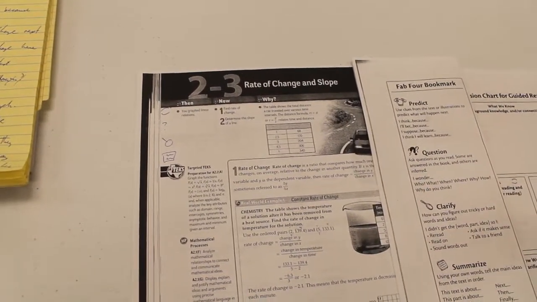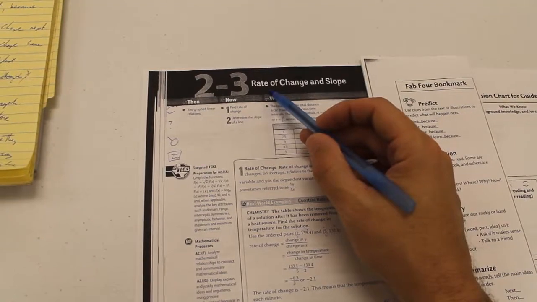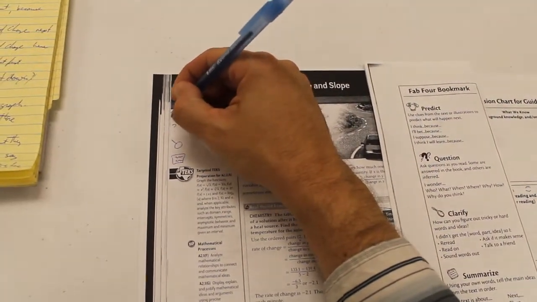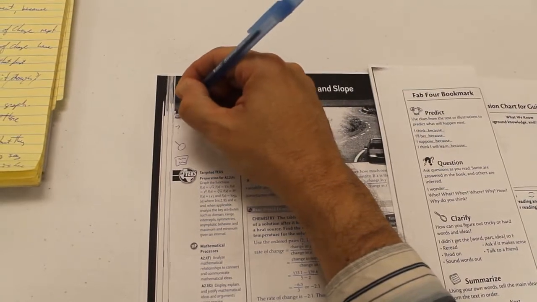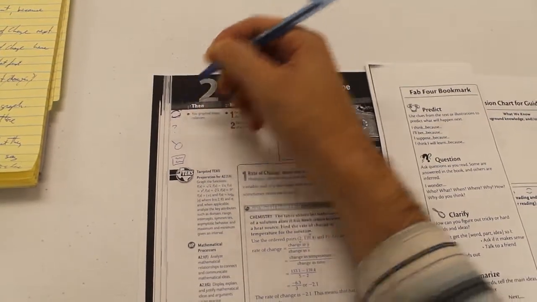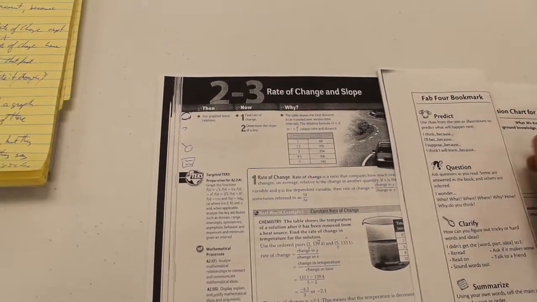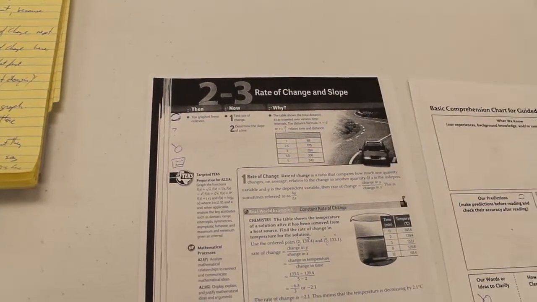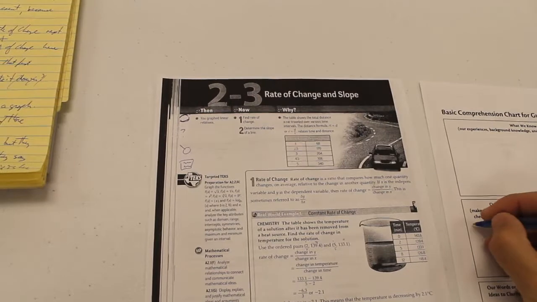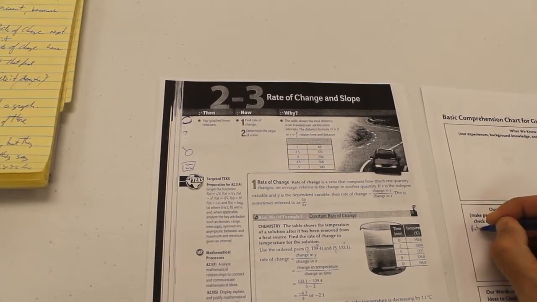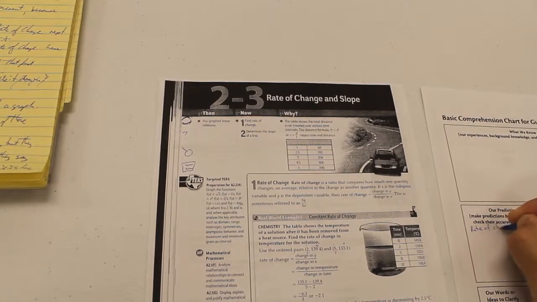So the very first thing I always look at is the title. So rate of change and slope. So I actually am going to make the little prediction symbol here, saying that I'm going to predict that this reading is about rate of change and slope. So we can even write this. What is our prediction? Article is about rate of change and slope.